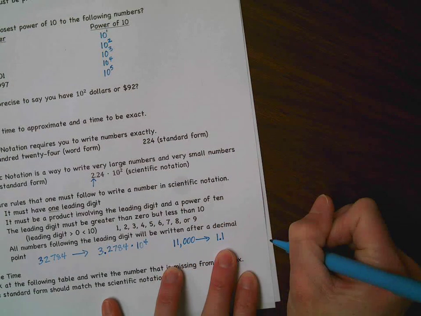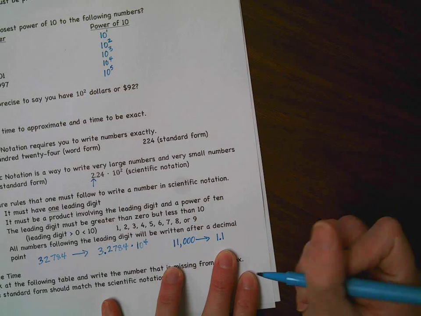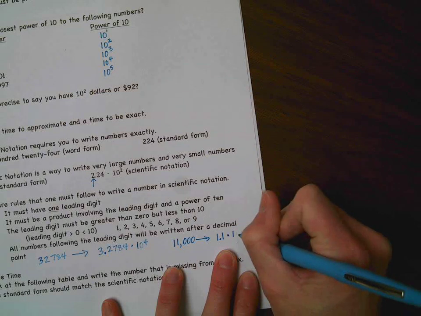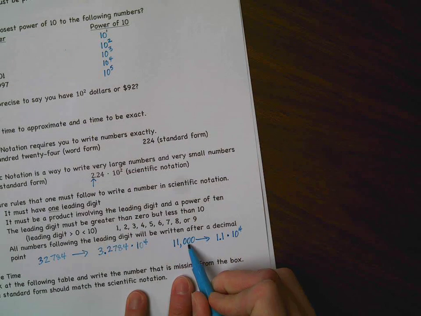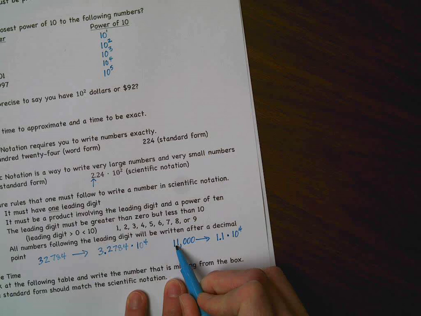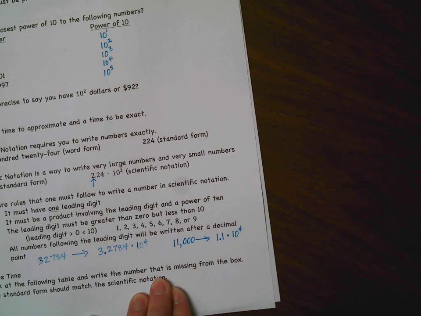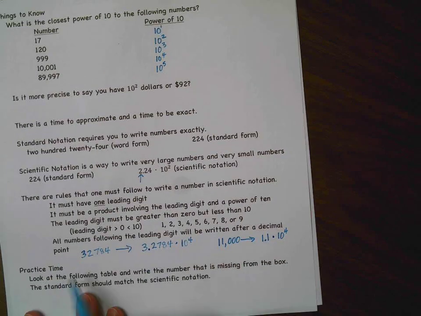And then you would have 1 because it's a real digit, but I don't need all the zeros because the zeros hold no actual numerical value. They're just placeholders. And so then I would say times 10 to the 4th power again because I have 10, 100, 1,000, 10,000. And so I have to multiply it by 10,000 to get it to where it's supposed to be.